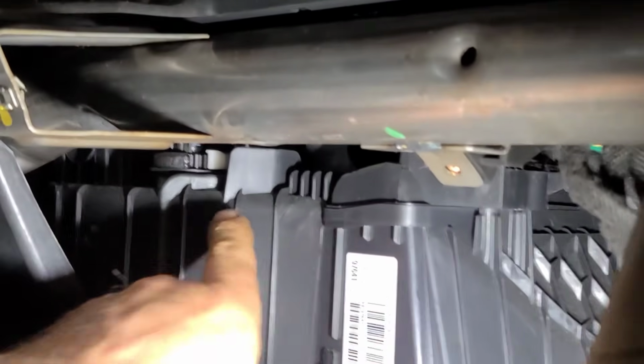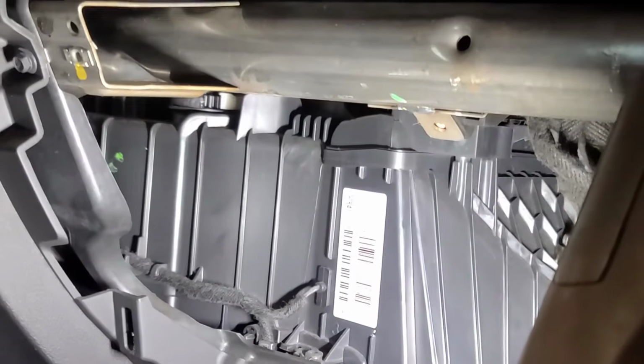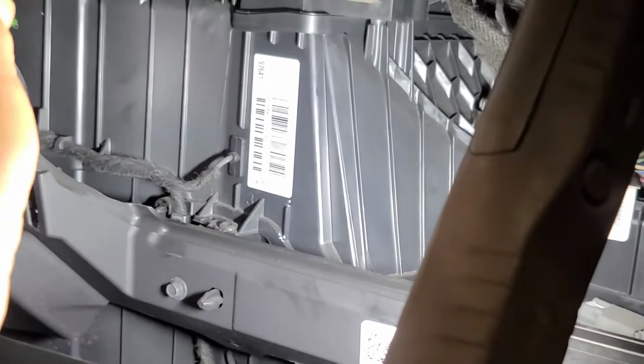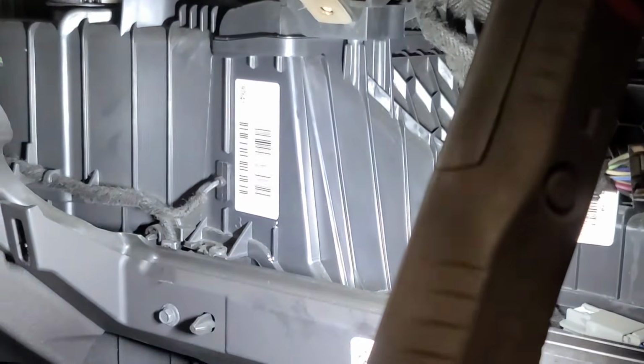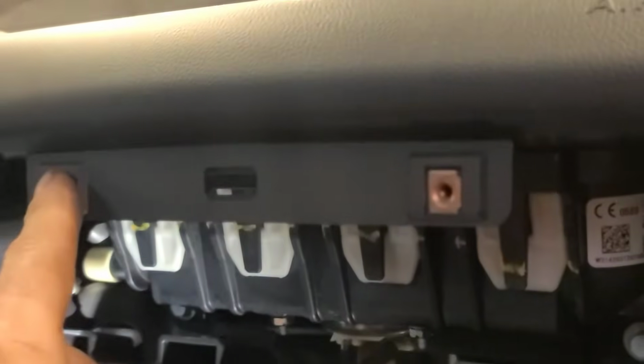So that particular actuator lives up on top right here. You gain access to it by removing both glove boxes. The lower glove box has 2 screws on the bottom and 2 screws on the top, T15. Take that off. Then the upper glove box has 2 screws up top, and that comes off. Once you got that off, then there's a module behind here with, let's see, 1, 2, 3, 4 plugs in it. Unplug all of those, remove the 2 7mm screws, one there and one over here and one up here, and that module should come down.